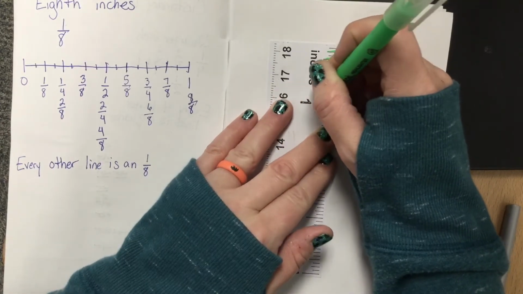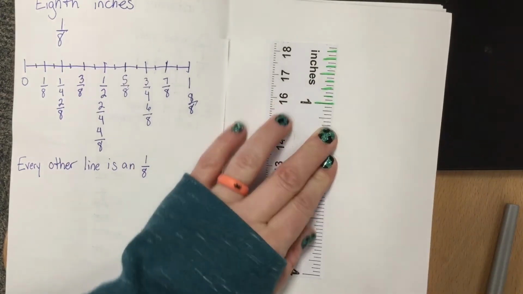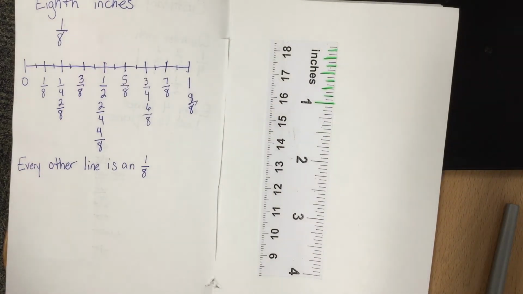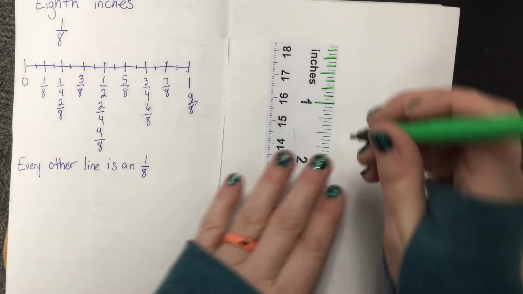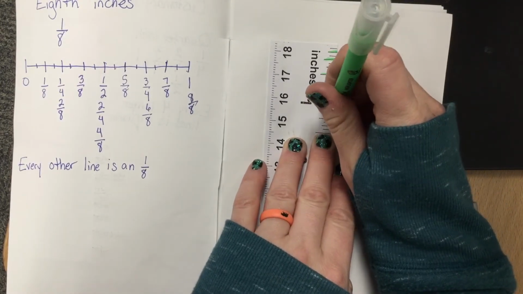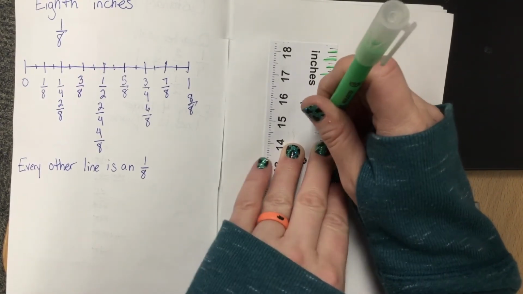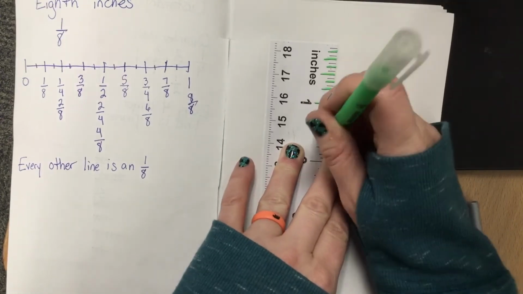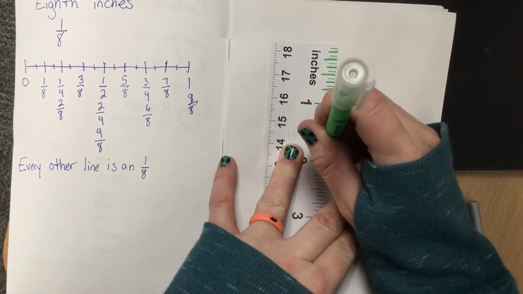But you're going to highlight 8 lines in between your inches. You're skipping every other line. And then you'll highlight your inch mark because that is 8/8. And then go ahead and keep going till you get to 3 inches.